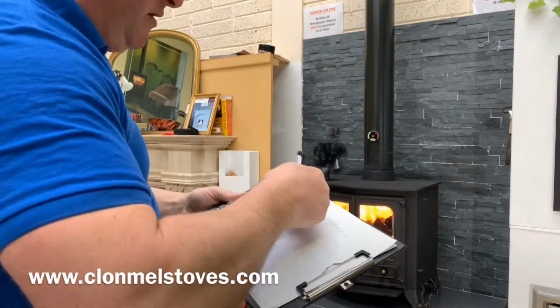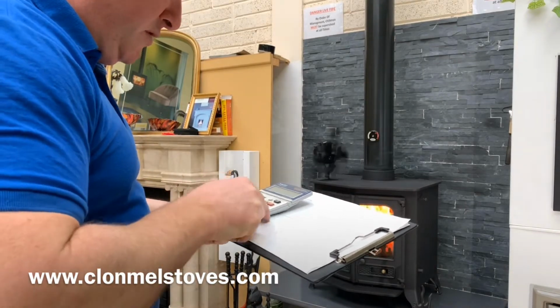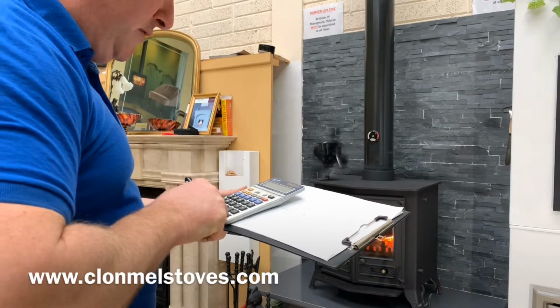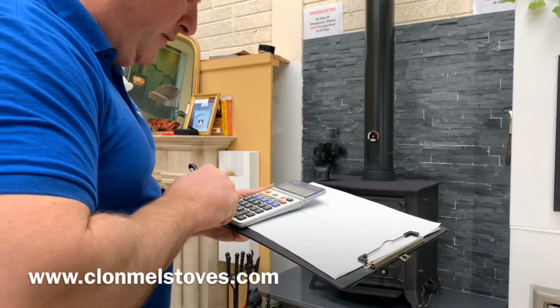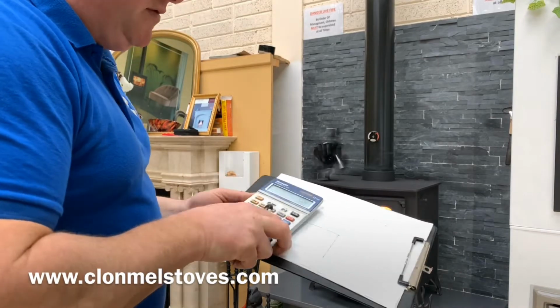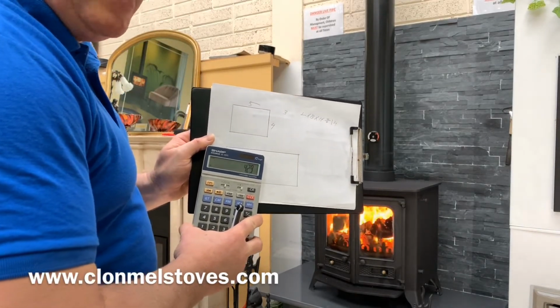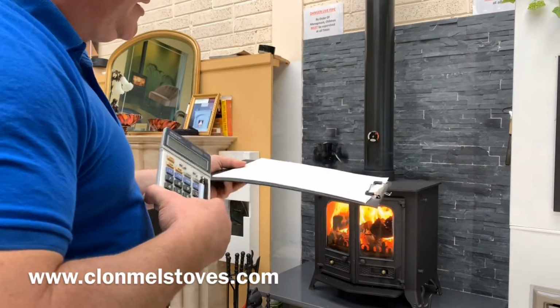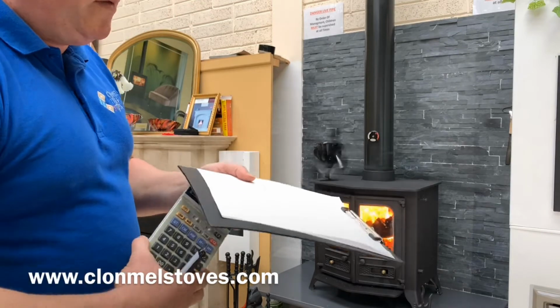So we have 5 multiplied by 4, multiplied by 3, gives a total of 60. Divide that total by 14, and that gives us 4.29, or you could say a 4.5 kilowatt stove for that size room. So yeah, that's fine, 4.5.